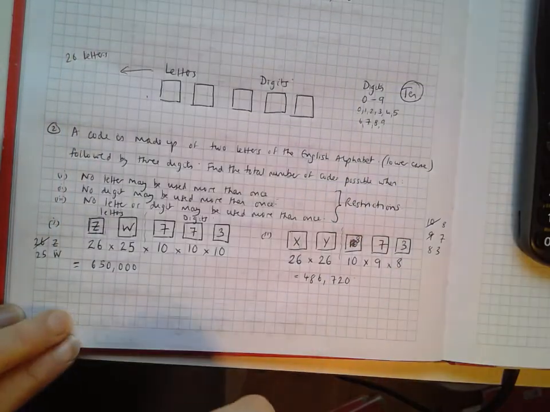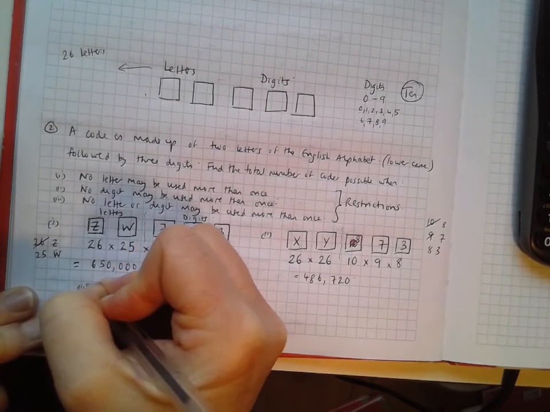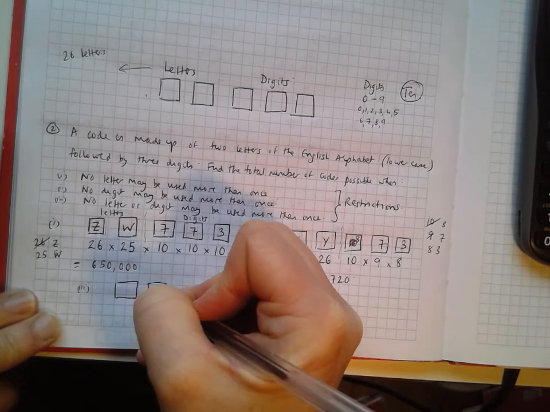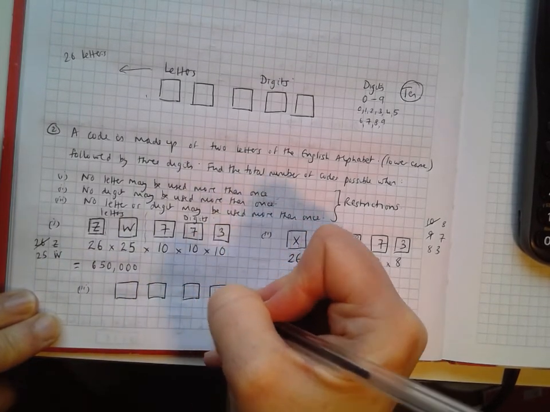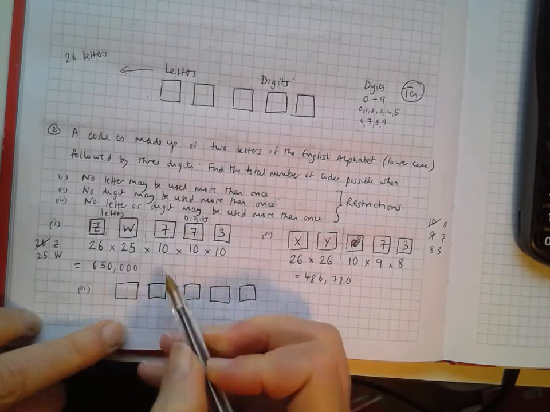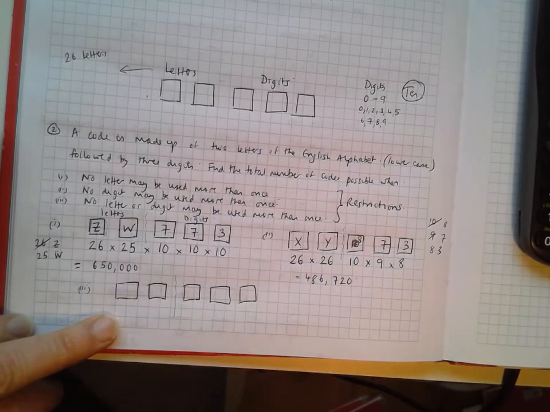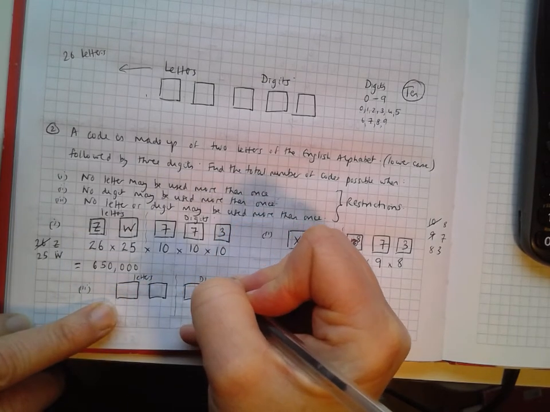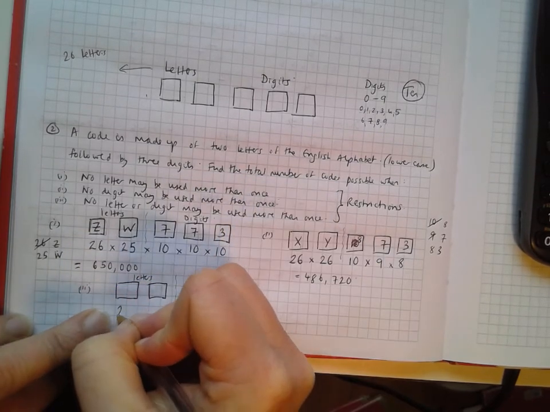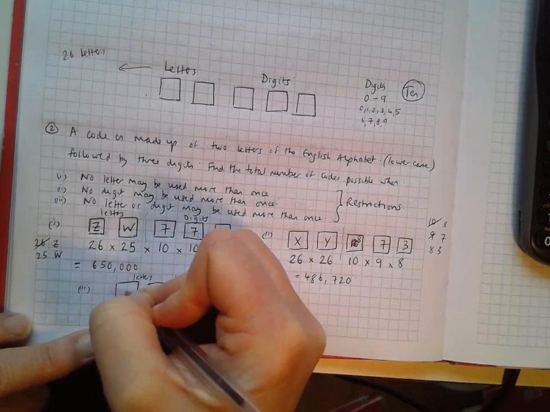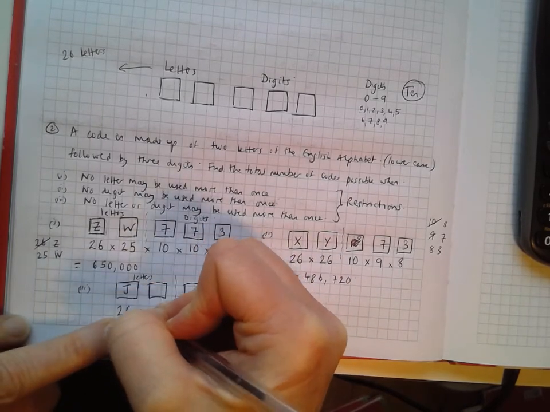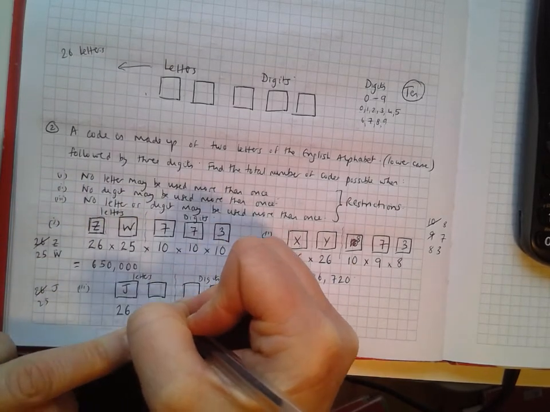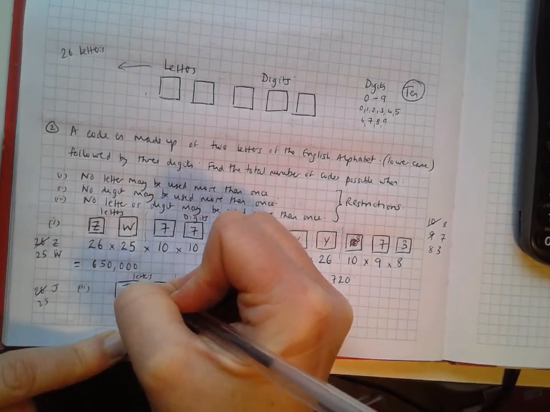Okay, and then finally, no letter or digit may be used more than once. So again, 1, 2, 3, 4, 5. It's almost like a combination of these two, but we'll do it again. So these are letters and these are digits. I've got 26 letters to choose from. I can't repeat, so let's put a J this time. I've used J, so I've got 25 left, and we put a D there, JD Sports.